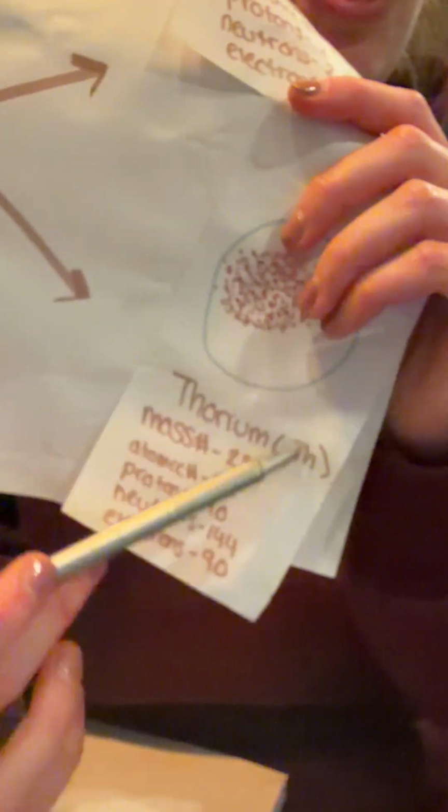If we've lost 2 protons, then we move 2 atomic numbers over. So just for some vocab, we have a parent isotope, the unstable one, the daughter isotope, the resulting offspring atom, and then the helium atom, which we call an alpha particle.